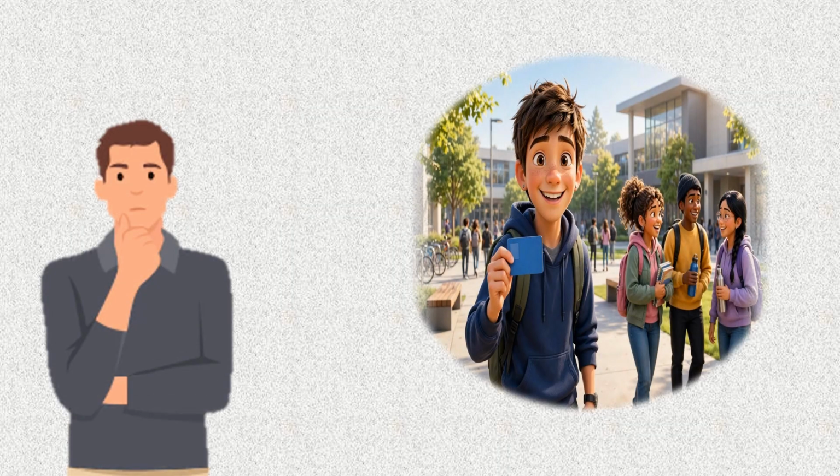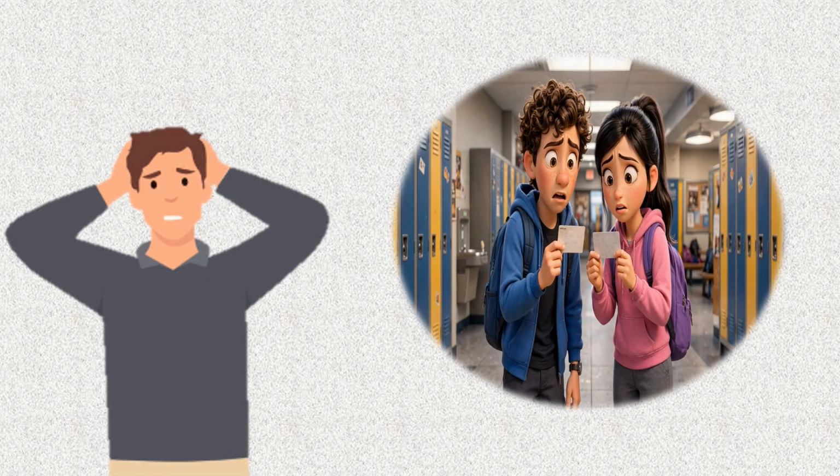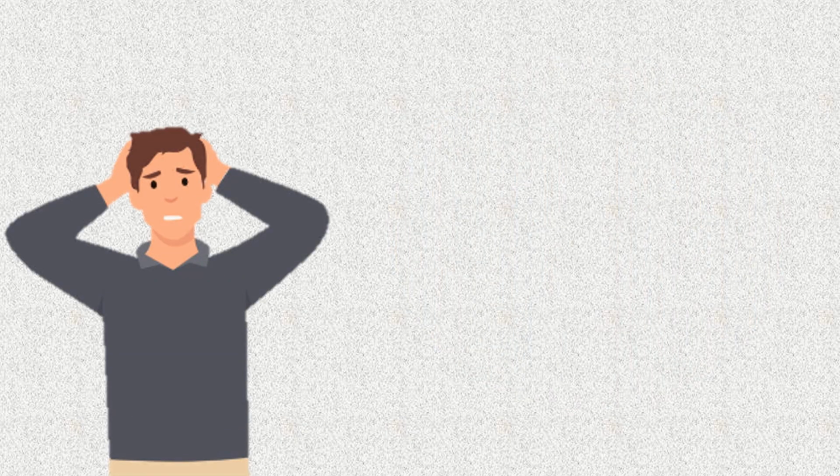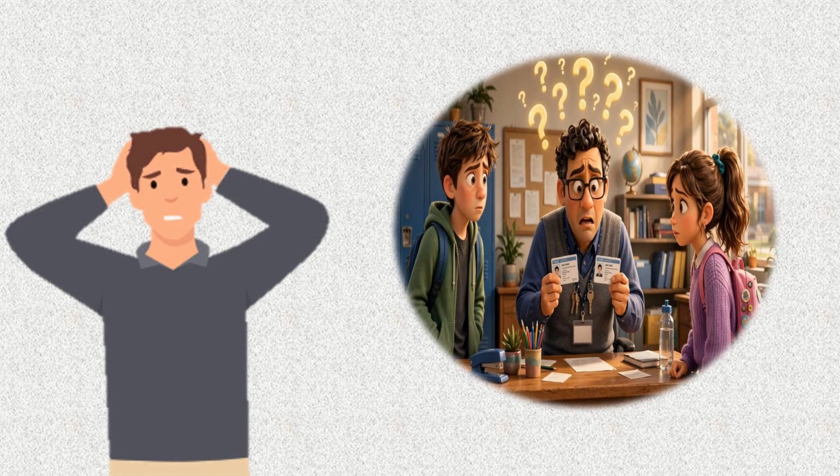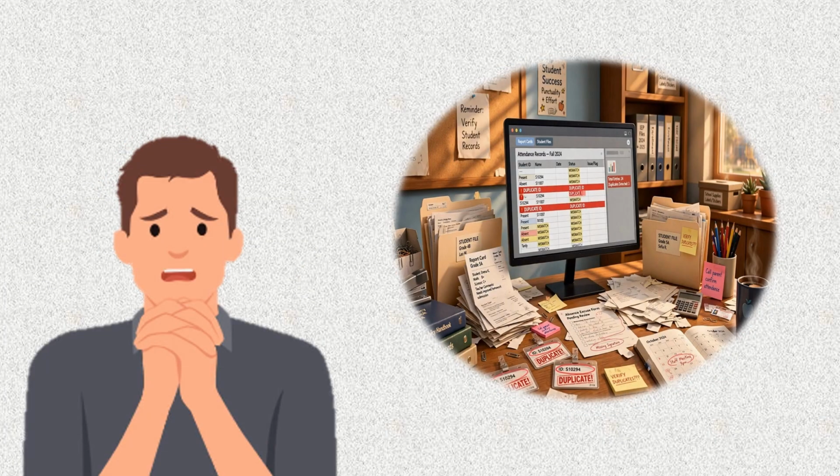Imagine that every student in a school has a student ID number. Now, imagine that two students accidentally receive the same ID number. The school would not know which student owns that ID. Attendance, grades, and student records would all become confusing.